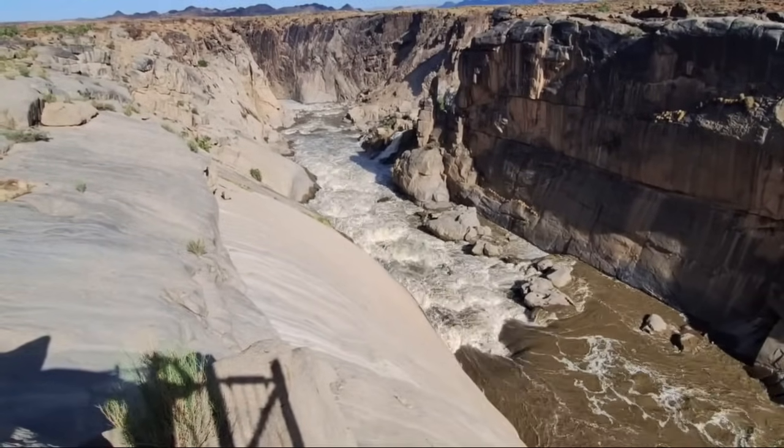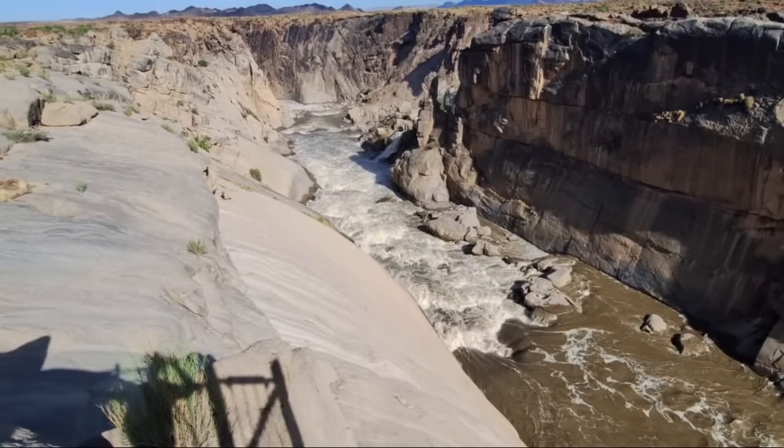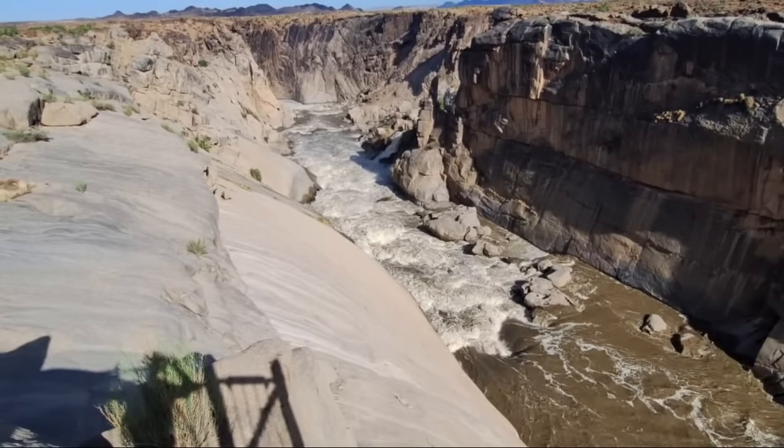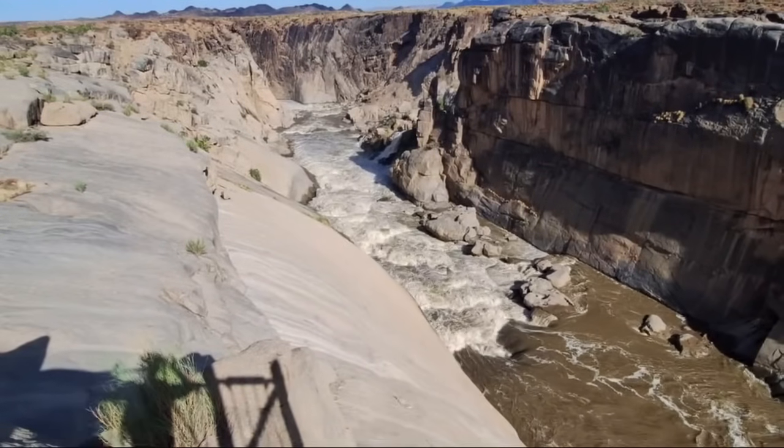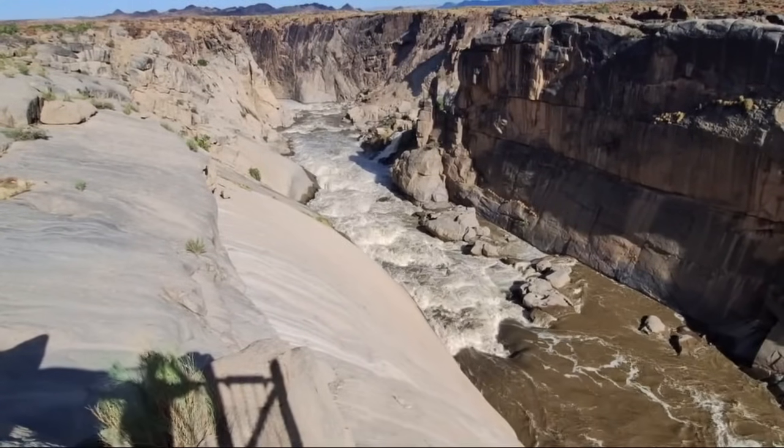Okay, let's say your subject is Katse Dam, full in the Lesotho. Yes, Katse, I actually mentioned in a video earlier in the week, Katse was at 100.4%, I think it was.